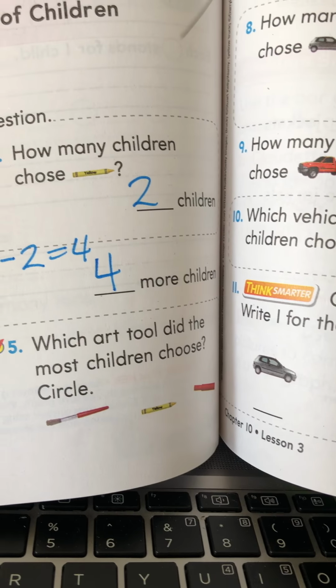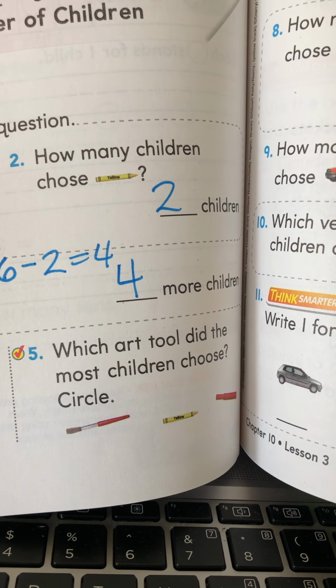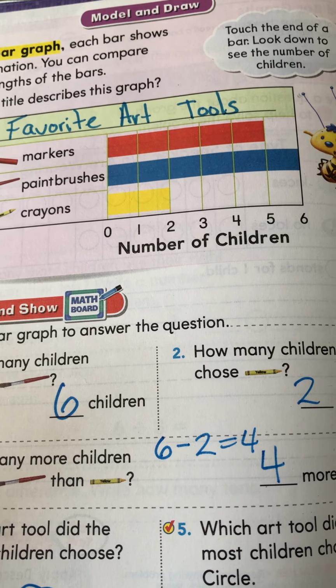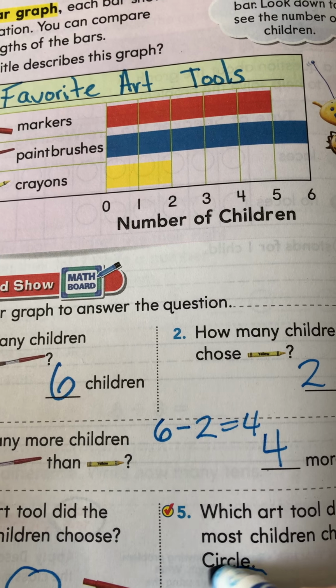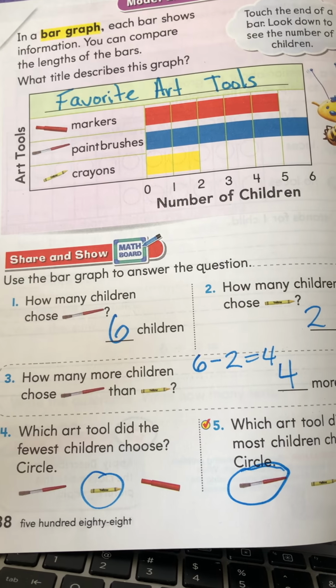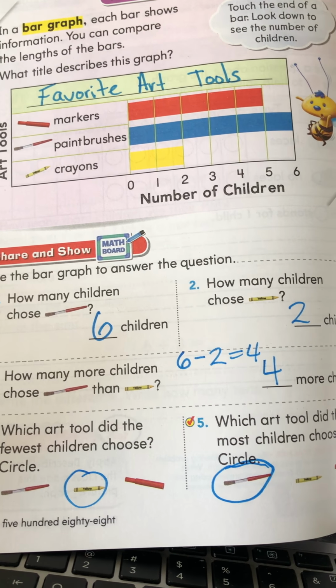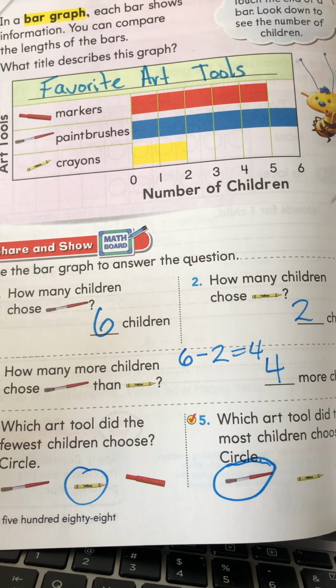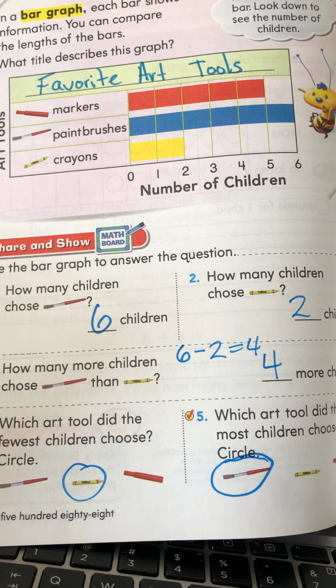And which art tool did the most children choose? Okay, and we can easily see that's paintbrush. Okay, graphing's pretty fun, isn't it? And kind of easy too. So it's kind of a fun little break from the hard math that we were doing.